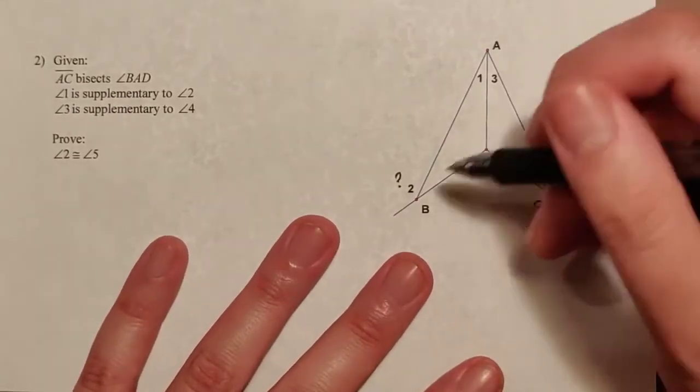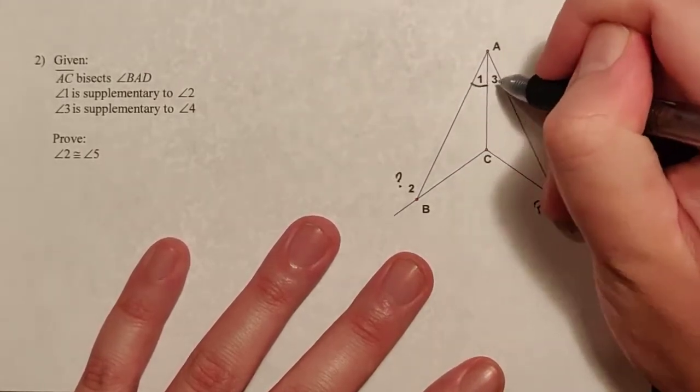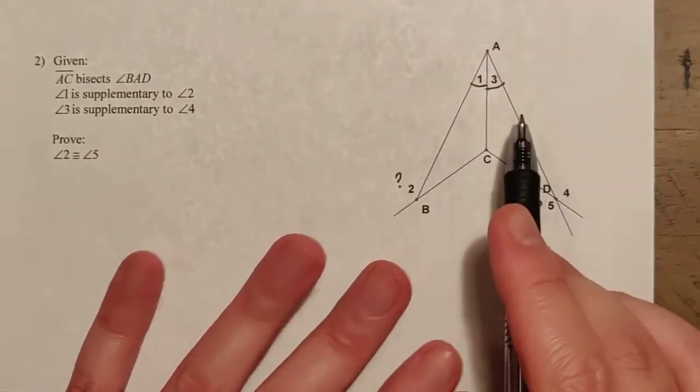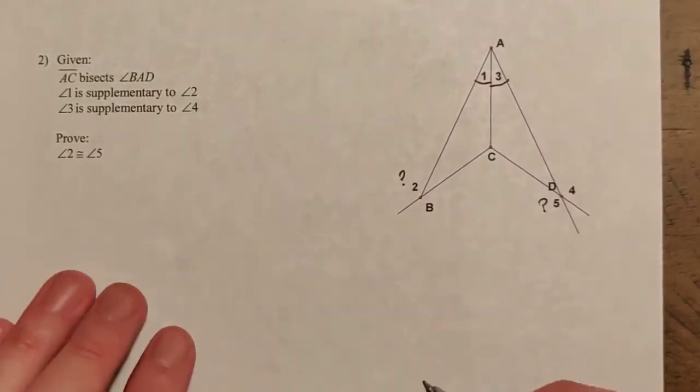We see that AC bisects BAD. This means in this situation here, BAD is like this. So that means our two angles happen to be congruent. So angle 1 is congruent to angle 3. We kind of have that. And then we have these sorts of things here. So let's go ahead and write out what's happening.